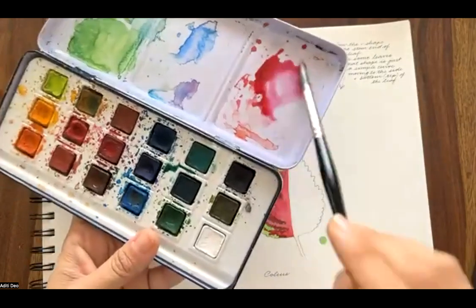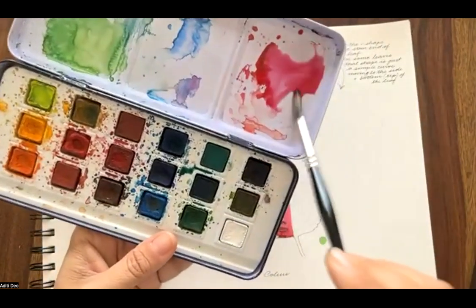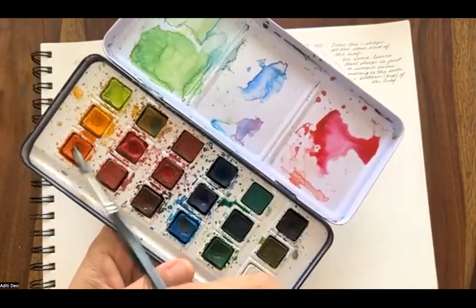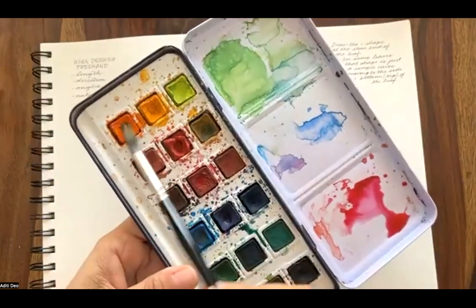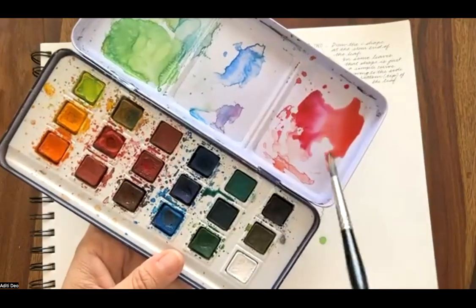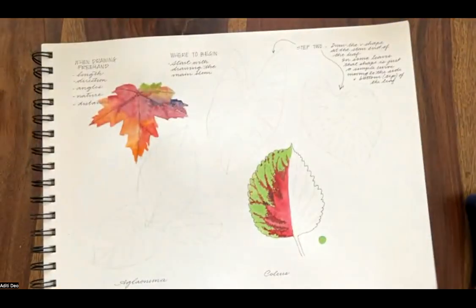Now the pink in both these leaves is a certain type. It's almost like a peachy color. So add some other shade to it as well. I would add either gamboge or orange to change the slightly bluish hue that crimson tends to have.